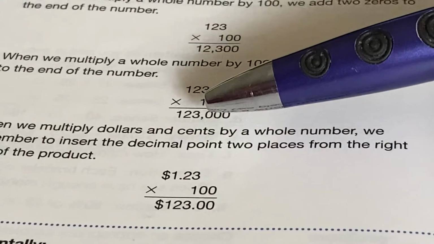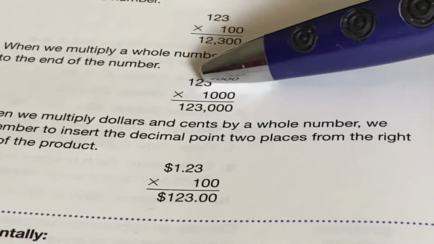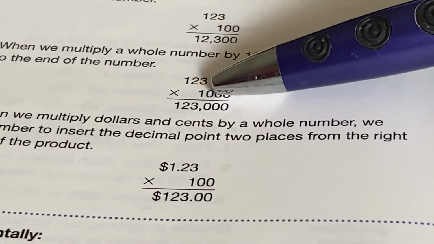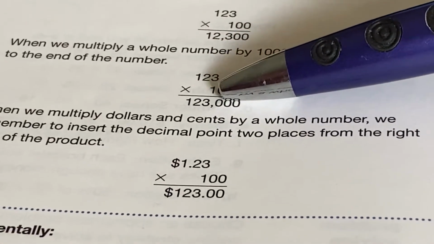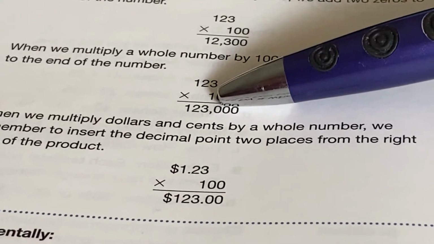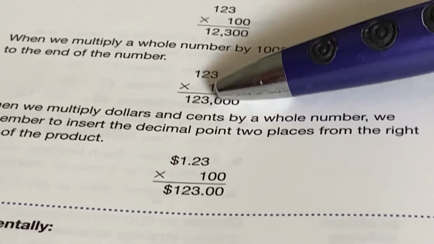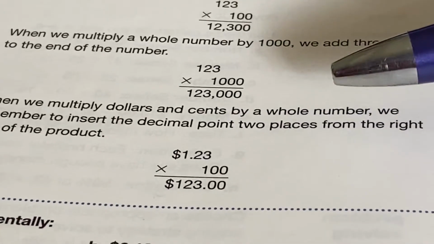So you just multiply 1 times whatever this number is on top, and then you add the zeros. But you see the way they've lined it up so that it shows that you're really just multiplying 1 times 123 and putting those zeros on the end.